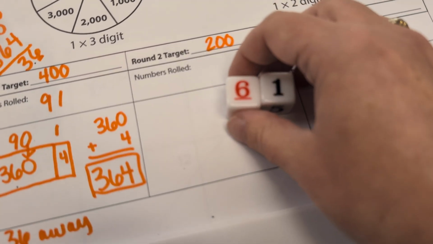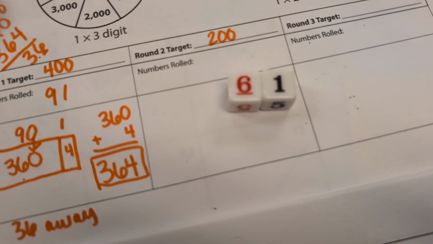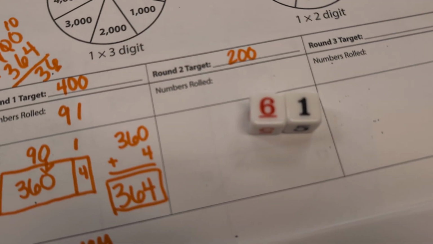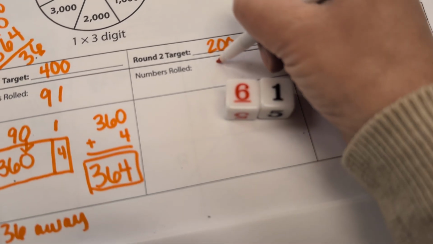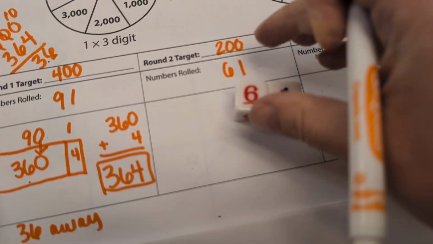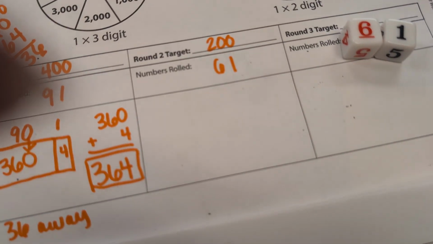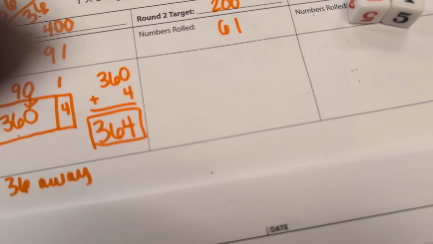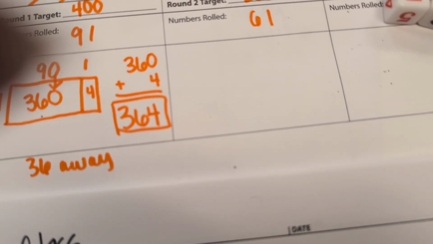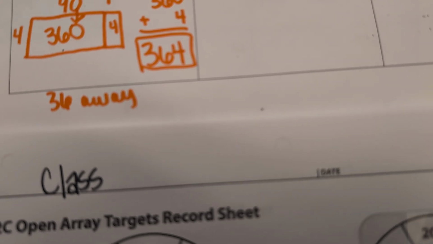So I'm going to see if I could do 60 a certain number of times. So I'll write down the numbers that I rolled, a 6 and a 1, and then I will multiply that by, I'm going to see if I did 6 of them, that was going to get me toward 400.